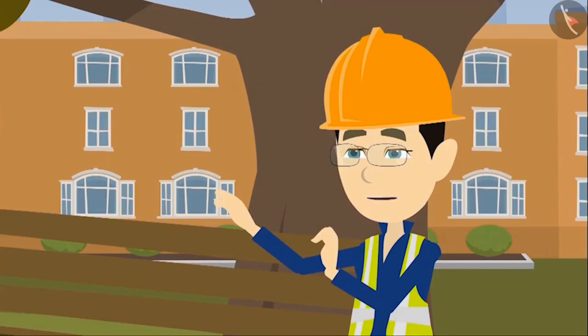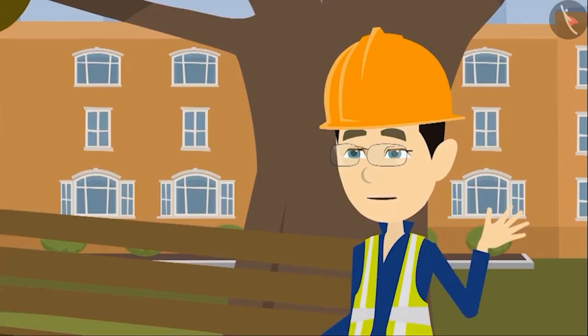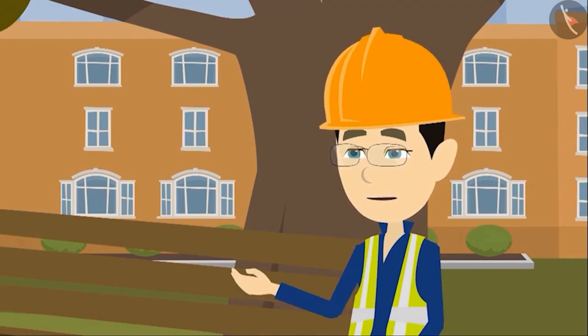Today, you saw different kinds of buildings all over the world made up of only bricks. You can also find buildings made of bricks around your house. Bye, kids.